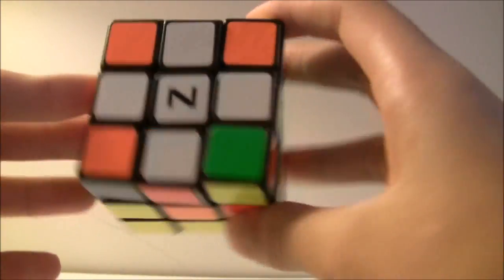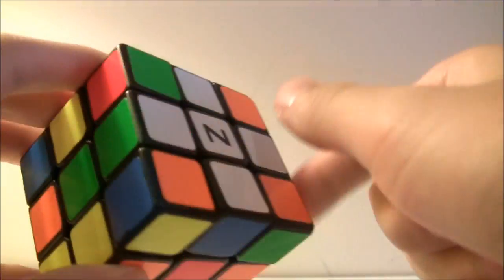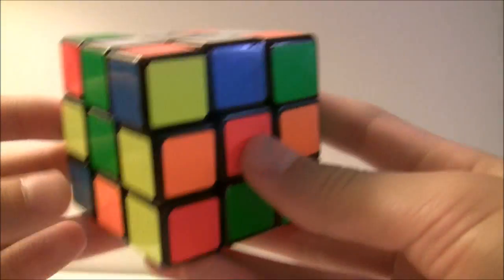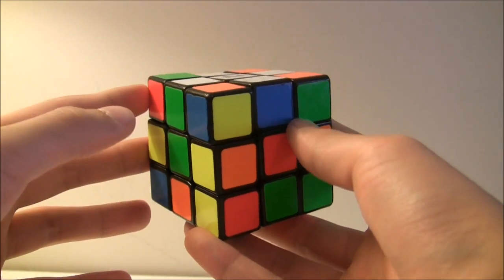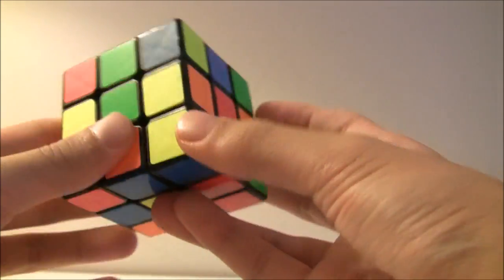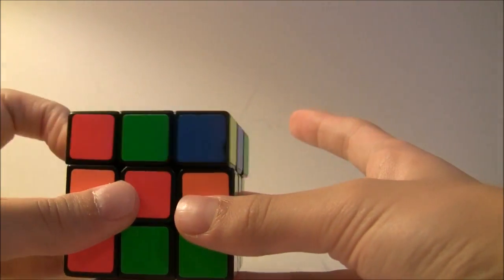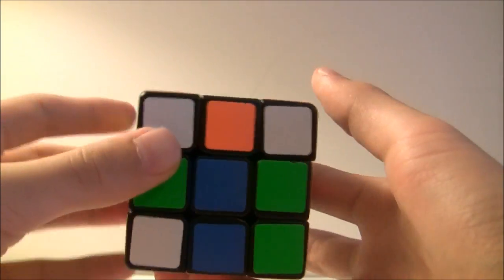If you have done your cross like this, it is not correct. These side colors are not matched. So, if you ever run into this and you missed on the cross, it's okay, you don't have to start over. It's just one extra algorithm to learn. So, pair up the pieces on the cross until you have as many colors solved as possible.